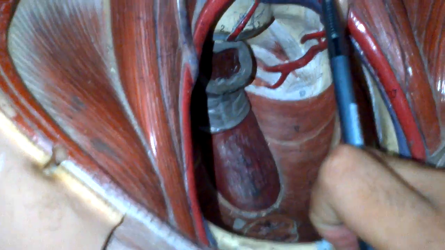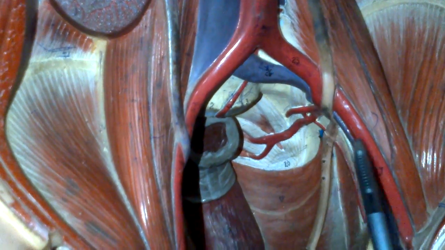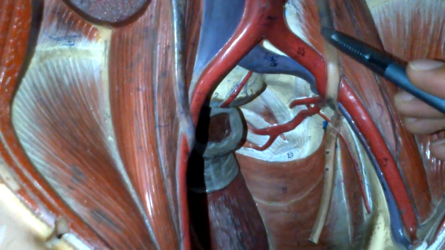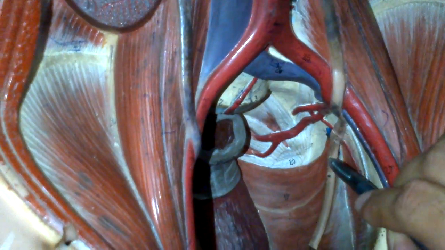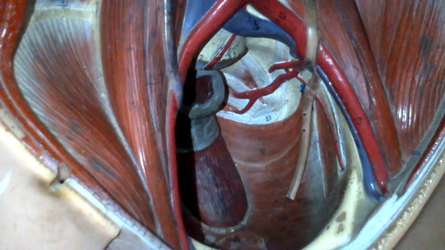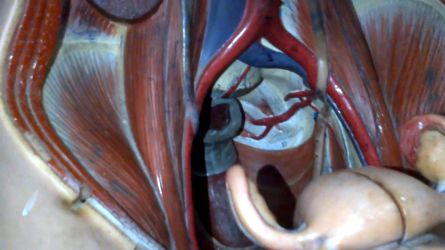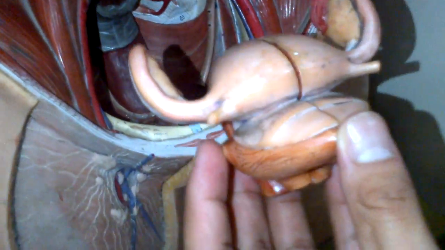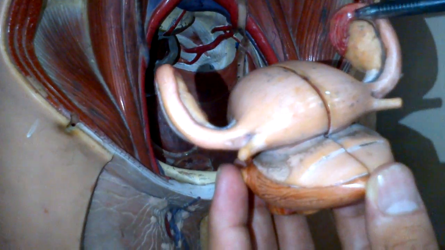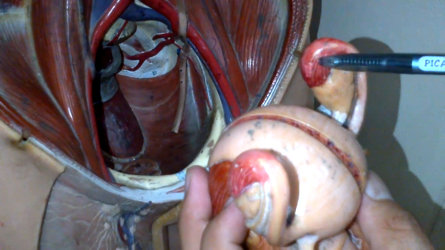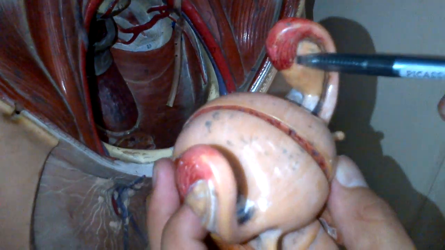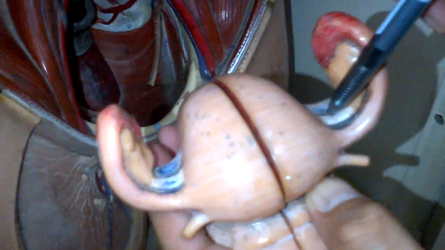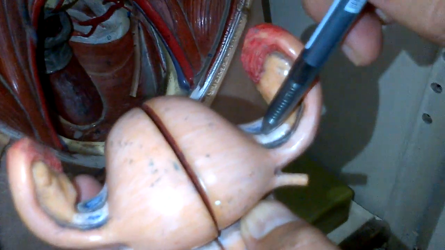Division of the common iliac artery into internal iliac artery and external iliac artery, and the ureter crossing these. Uterus and bladder. Round ligament of the uterus, uterine tube or fallopian tubes. Fimbriae of the uterine tube. This is ovary. Ovary attached to the uterus through ligament of the ovary, which is a remnant of gubernaculum.